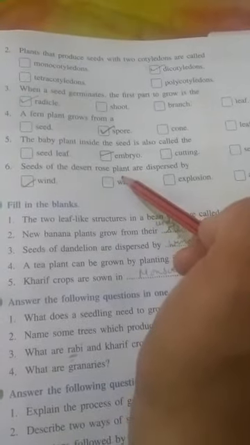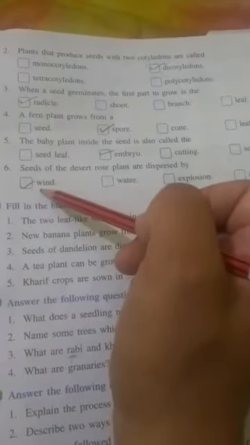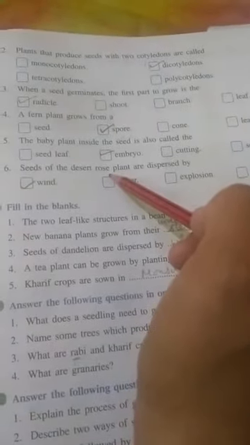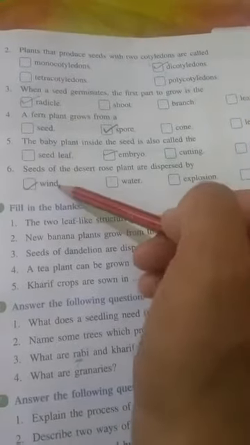Seeds of the desert rose plant are dispersed by wind, water, explosion or animals. Seeds of the desert rose plant are very light in weight and they can easily be blown by wind. So since the desert rose plant seeds are very light in weight, they are easily blown away by wind.